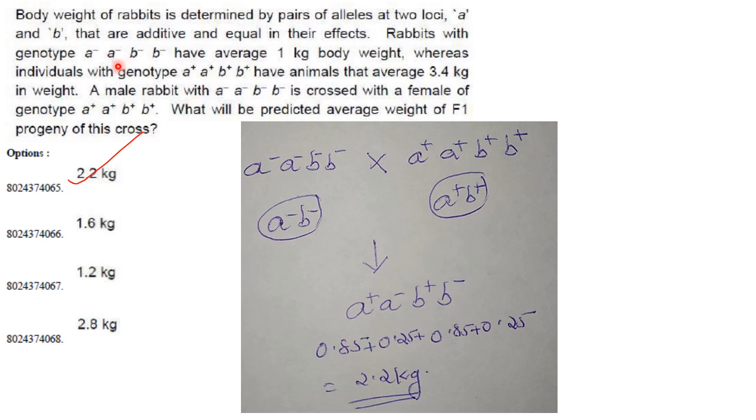So if you see here, this is the cross. This is the male rabbit and this is the female of genotype A plus A plus B plus B plus. What will be the predicted average weight of the F1 progeny of the cross? So this is getting crossed and you are getting the F1 progeny as A plus A minus B plus B minus. Now what is the weight value of A plus?